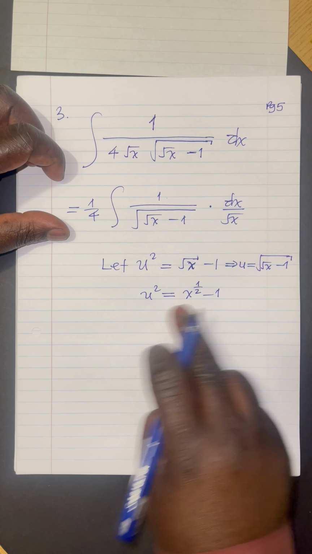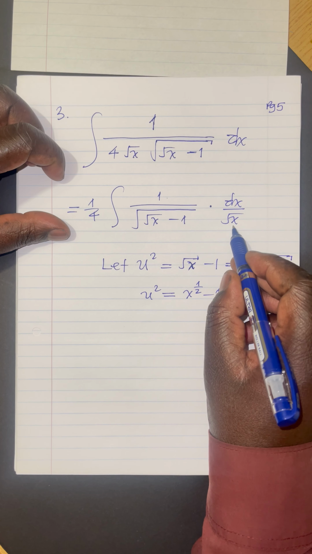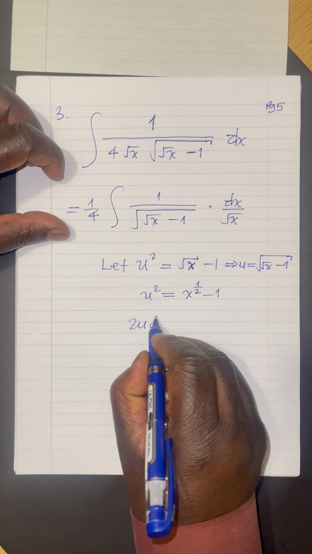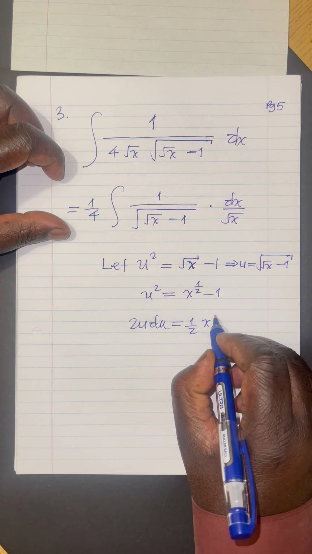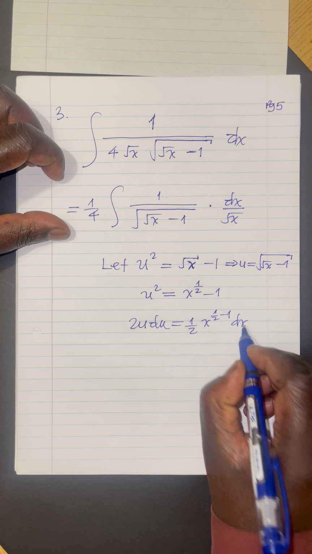But now let me differentiate both sides of this. I want to obtain the expression for dx over square root of x. So you'll agree with me, 2u du is equal to 1 over 2 x to the power half minus 1, and then I have to say dx.